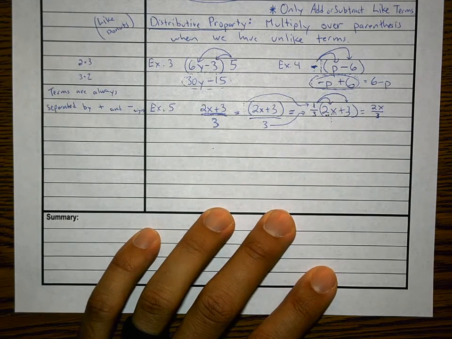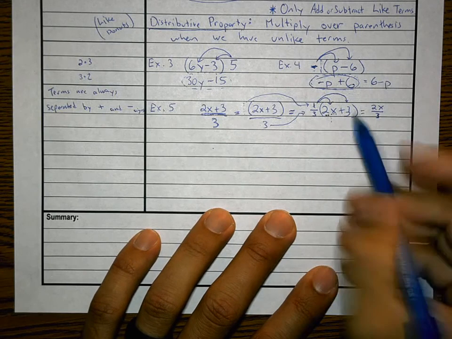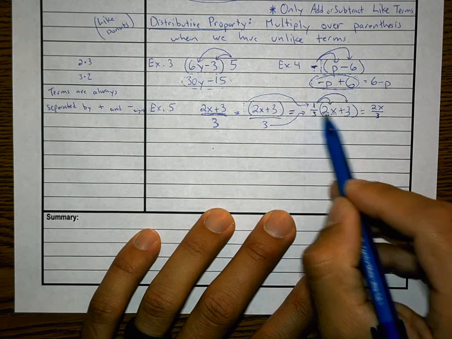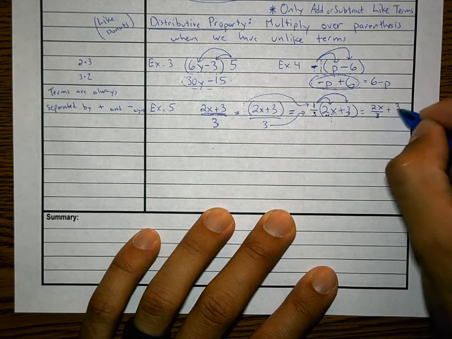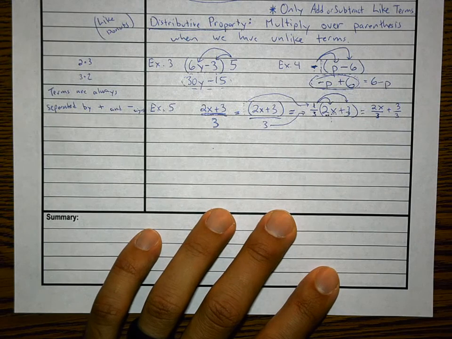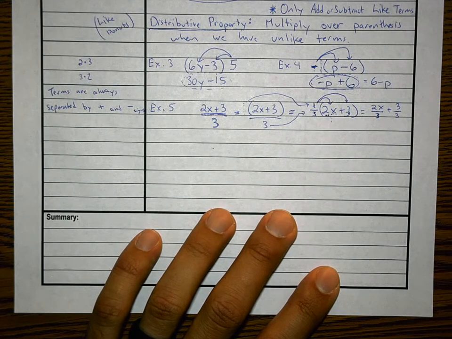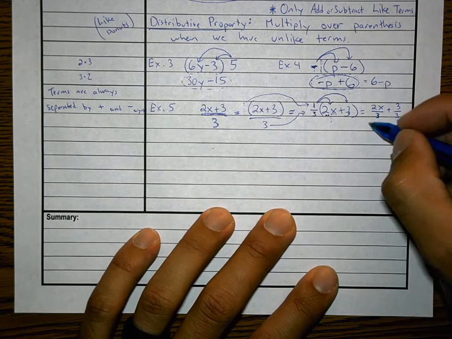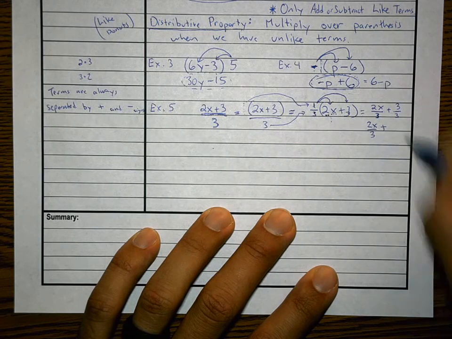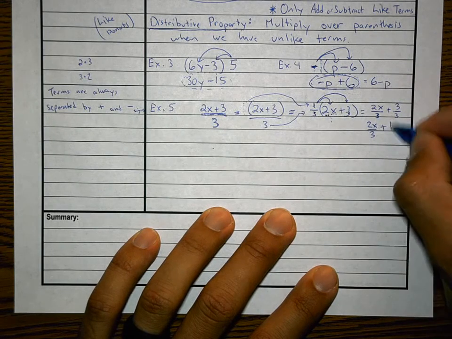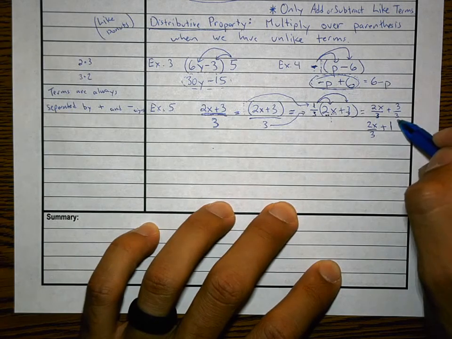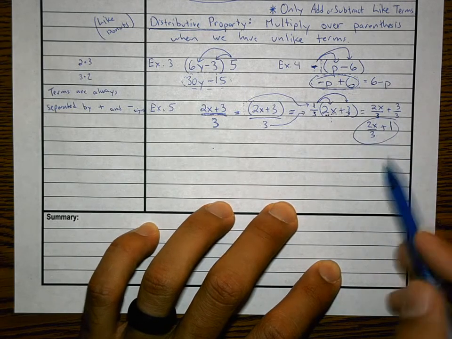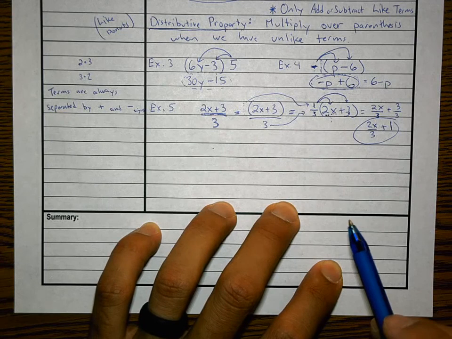Yes. There we go. And if I distribute the 1/3 to the 3, there will be a 3 on top, and there will be a 3 on bottom. And does that reduce? Does 3 divided by 3 simplify? Yes. What does it simplify to? 1. Good. You are correct. And my final answer for example 5 should be 2x over 3 plus 1.